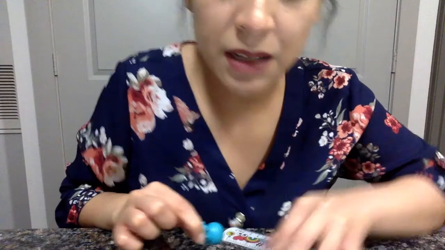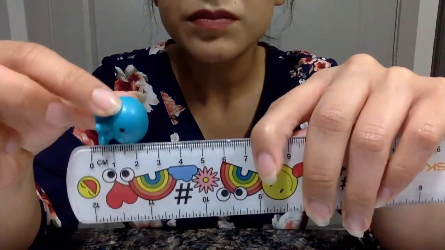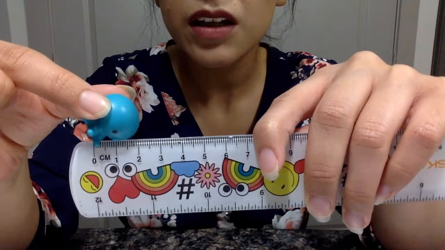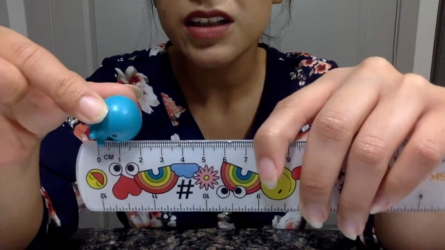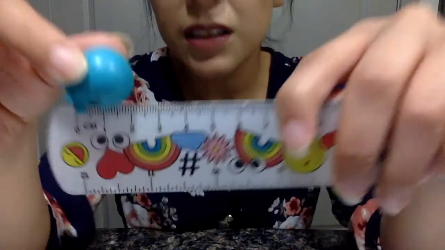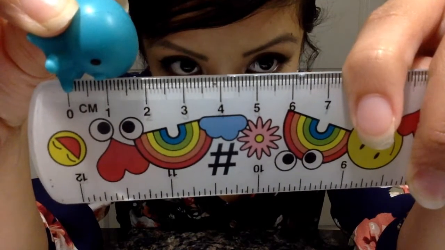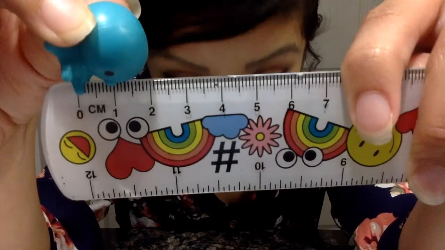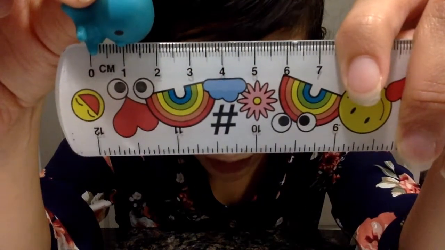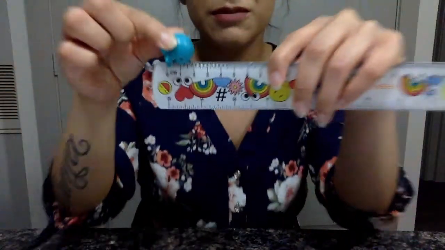And if I line him up with the 0, right there, it's a little bit hard to get a perfect measurement. Okay, so I line him up with the 0. The edge of his head is very close to 2 centimeters. So I will put my little octopus back down. I will come back to my notebook and I will draw a 2 centimeter sized octopus.